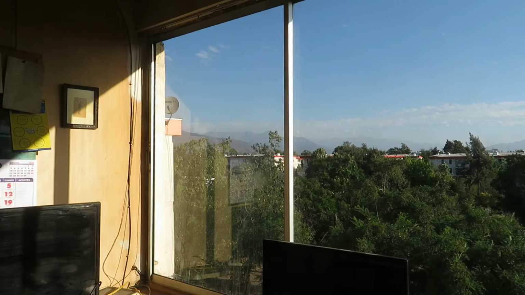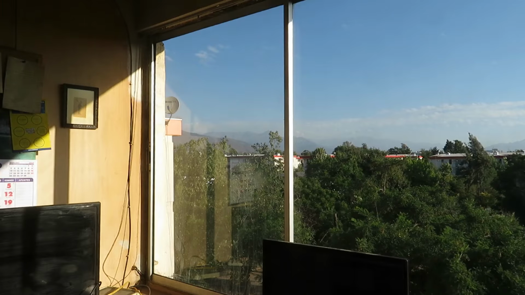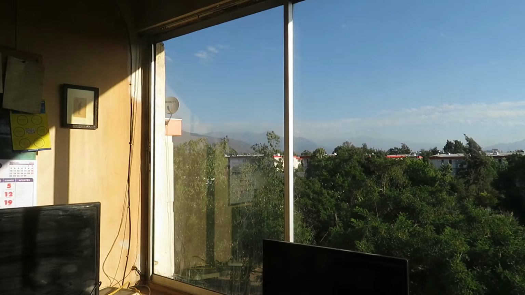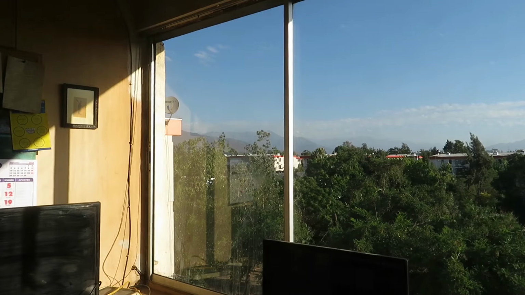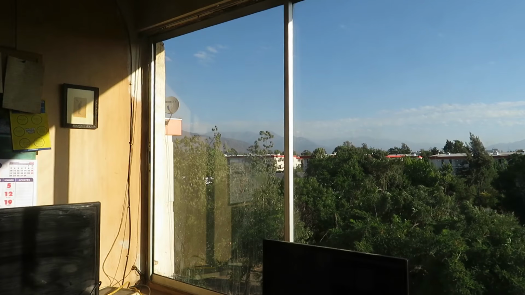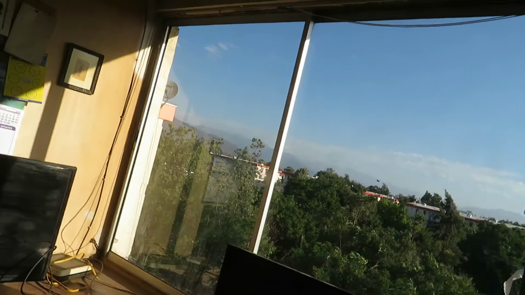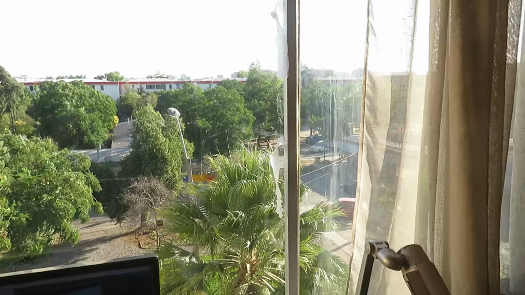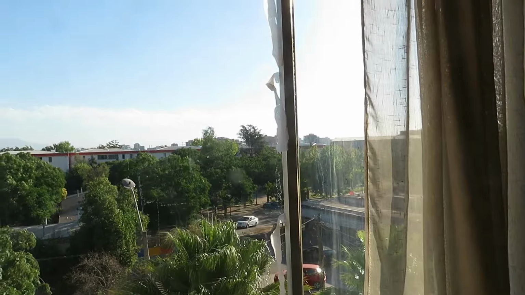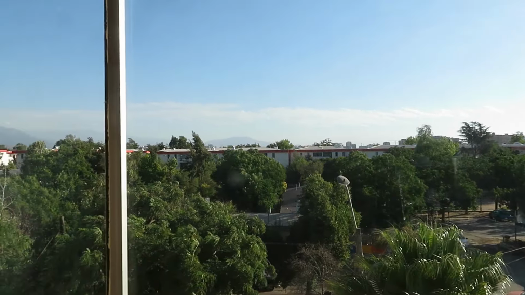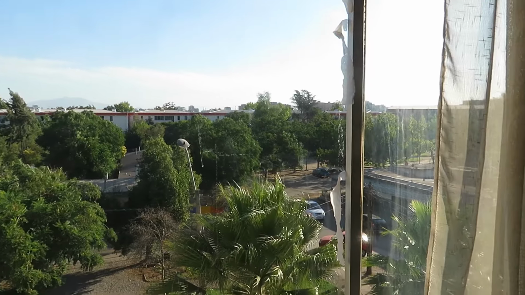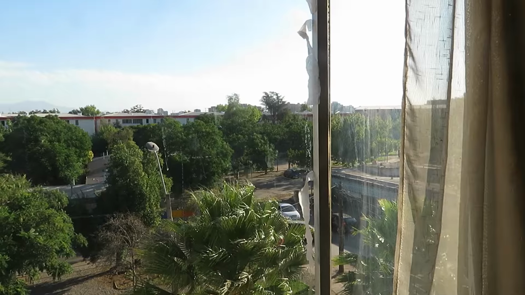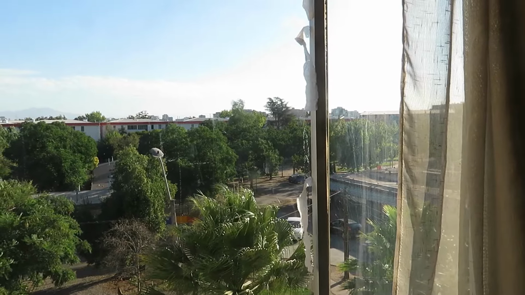Now we have to wait for a bit of wind and see if we still have noise. From here we can see that there is a bit of wind outside, but there is no whistling inside. It also seems that the cars are less noisy.